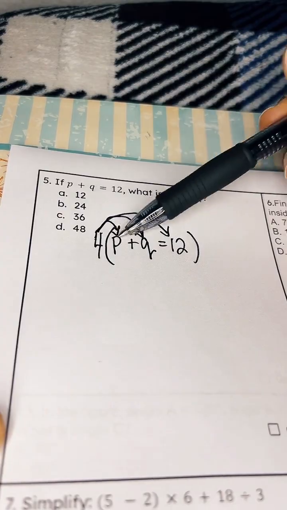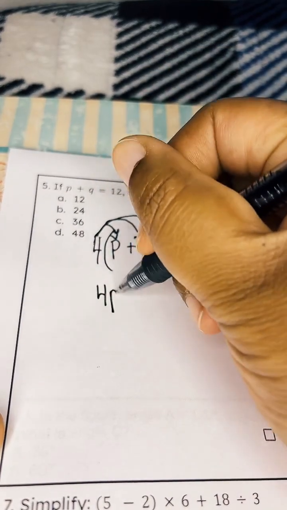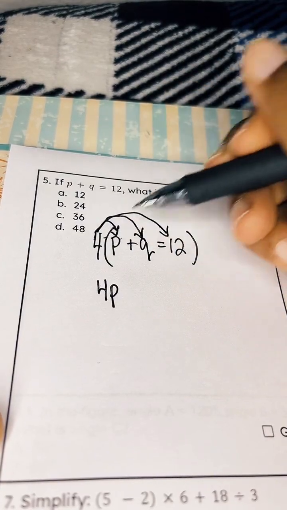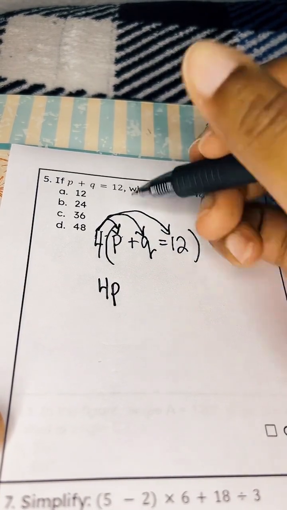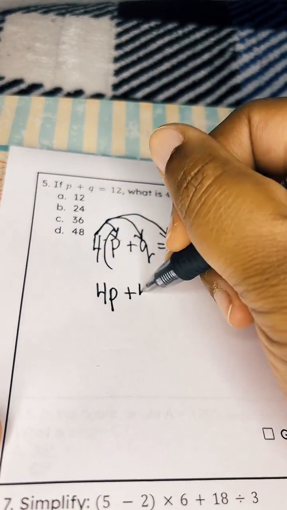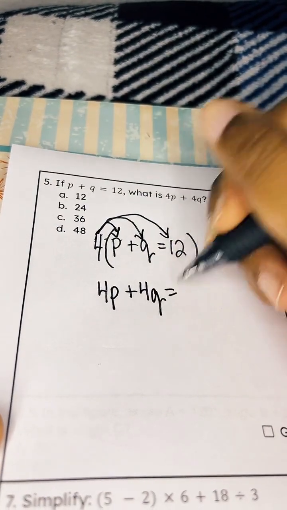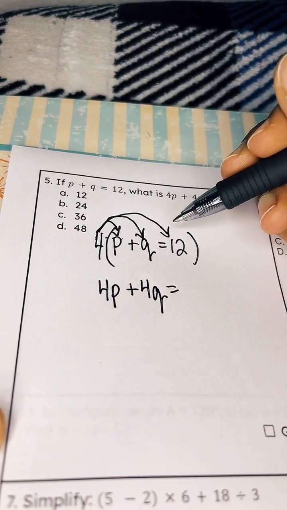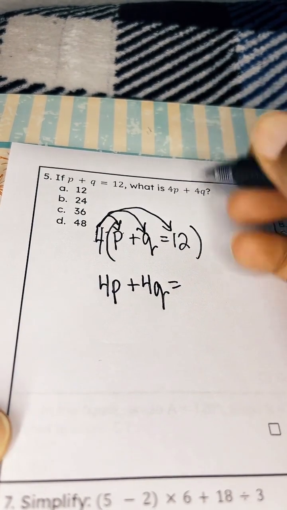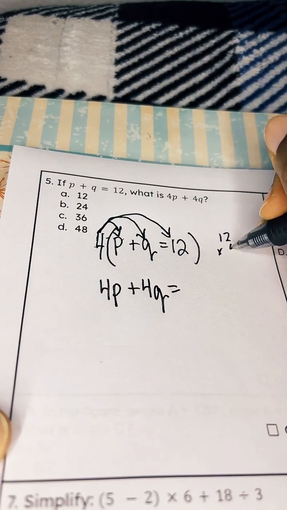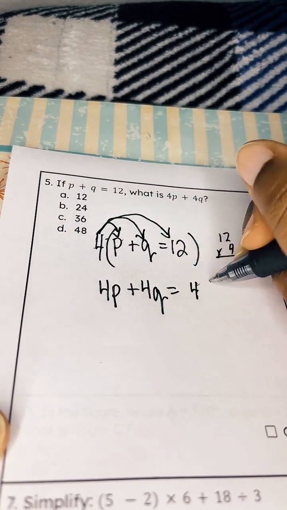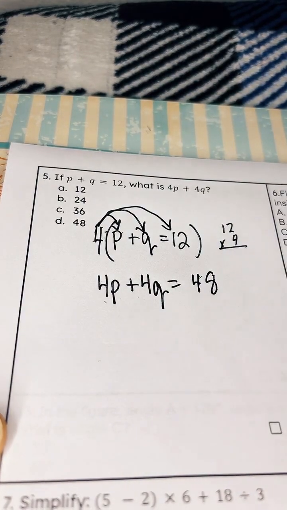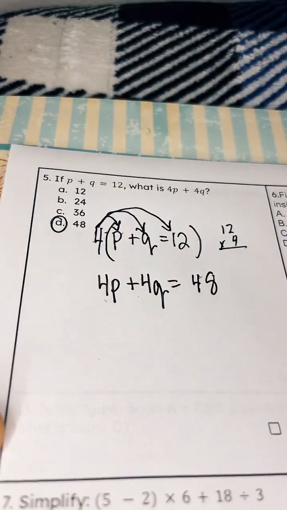Okay. So 4 times P, well, that's 4P. Anytime somebody asks you a number times a letter, you just put them together. It ain't going to make sense, never. Okay. 4 times Q, 4Q. But we can't just do it to one side, you guys. We have to do it to everything. Good, Latoya. So 4 times 12 is going to give us 48. So 4P plus 4Q equals D, 48.